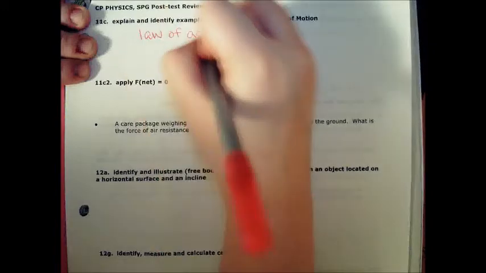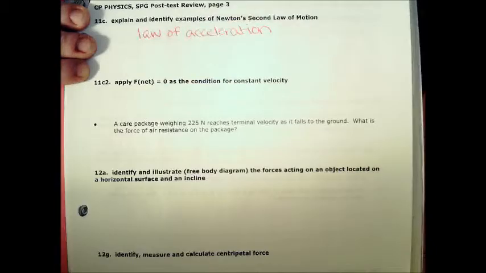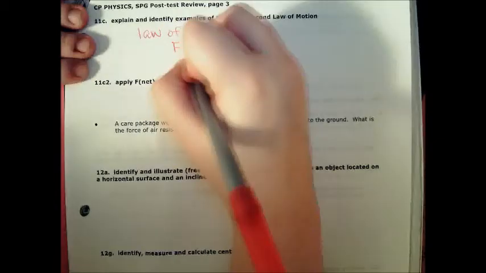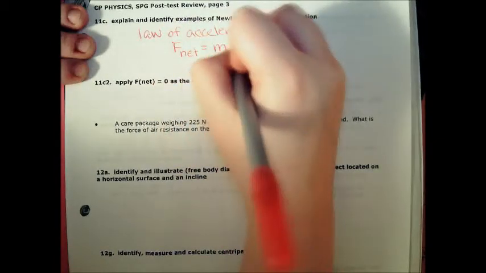Turning over. Explain and identify examples of Newton's second law. So Newton's second law is the law of acceleration. The description of which is just F net equals ma.